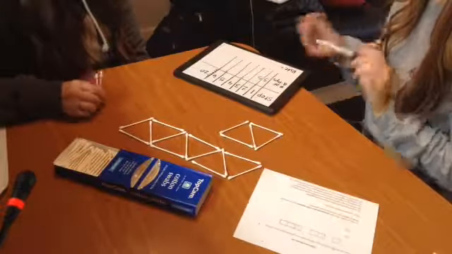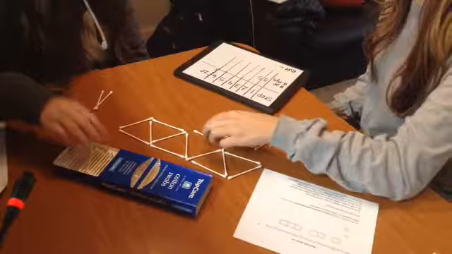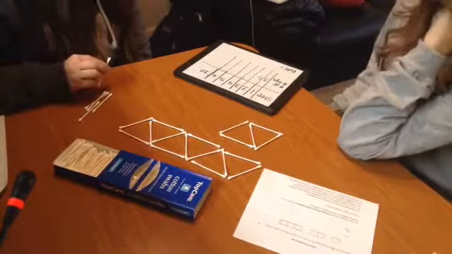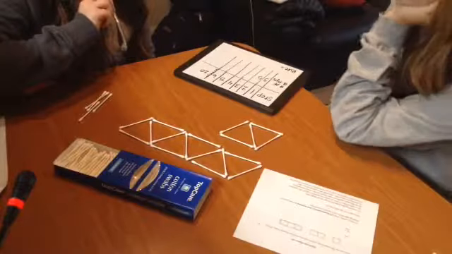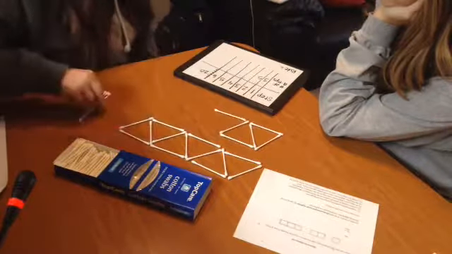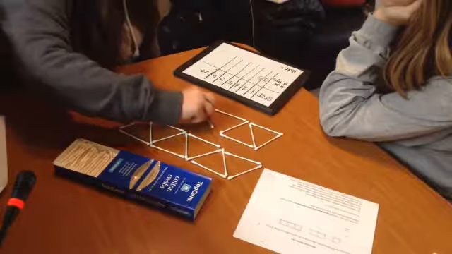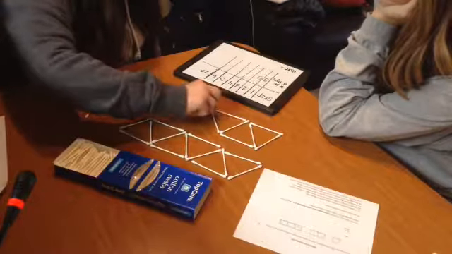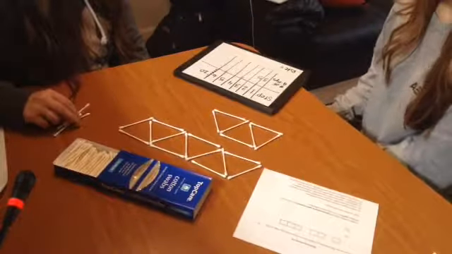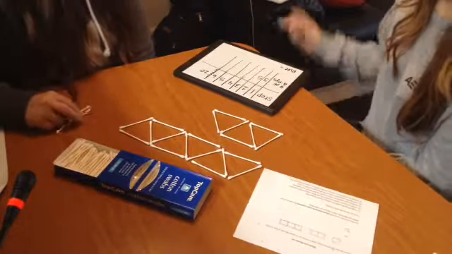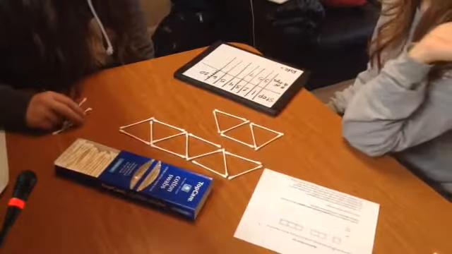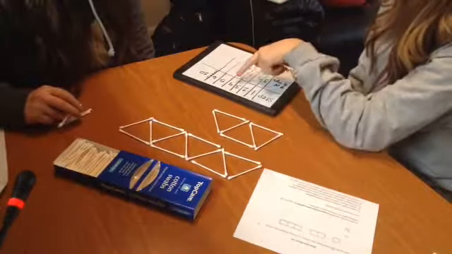Okay, now let's do triangle number 3. Let's make a model that looks like these 3. How many more Q-tips do we need? Just 2. Okay, so for 3 triangles, how many Q-tips were there? 7. Perfect. And does our model still look like theirs? Yeah. Okay, now let's do triangle number 4.